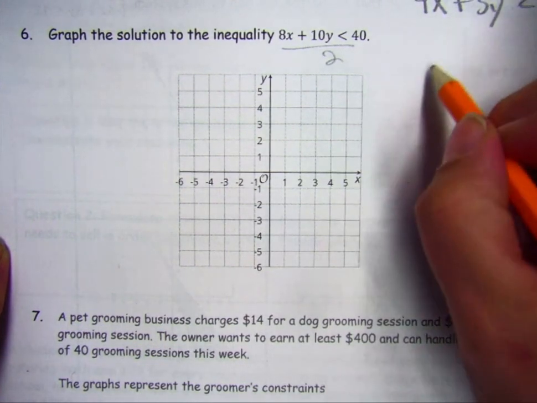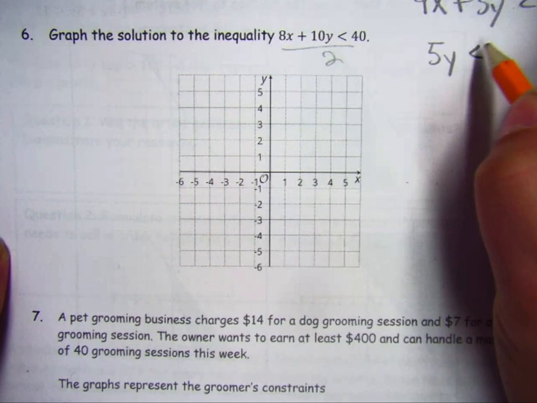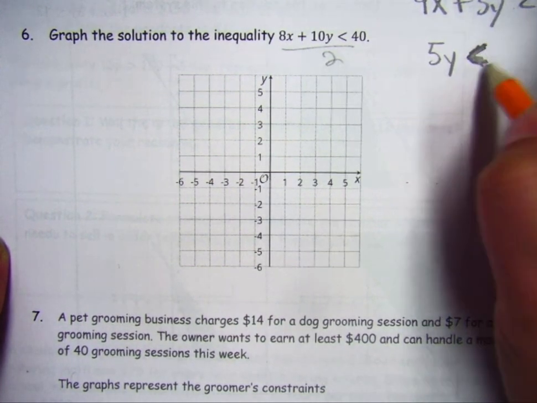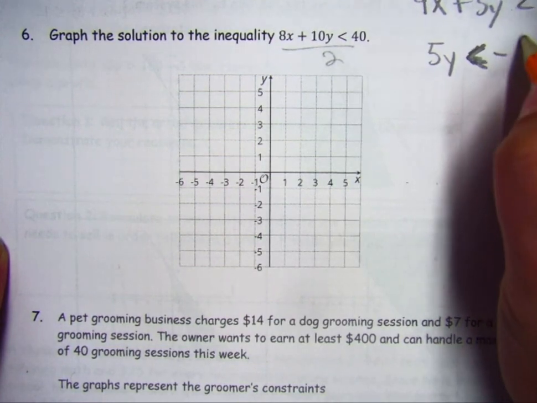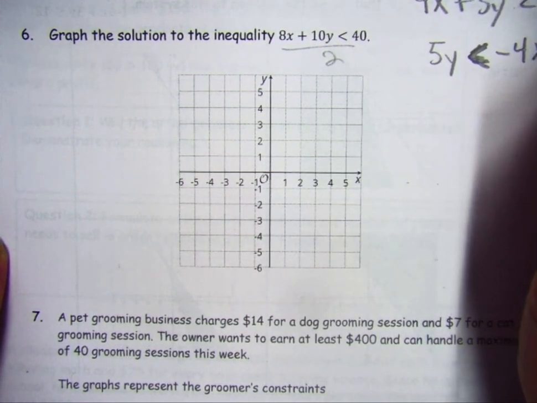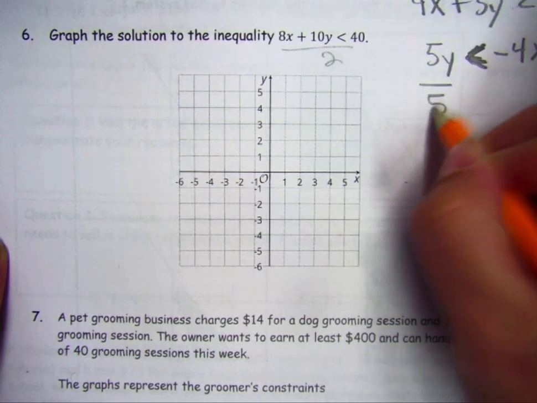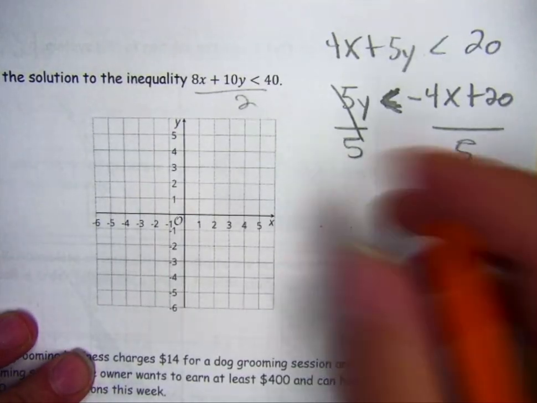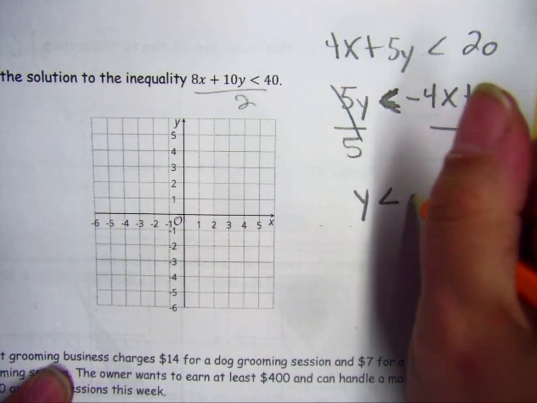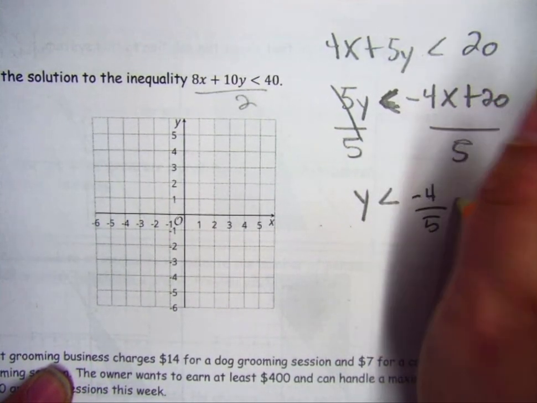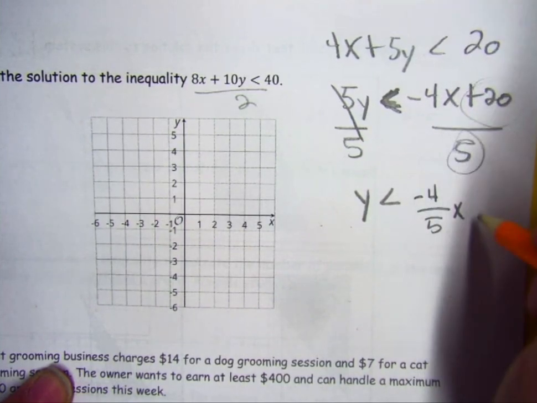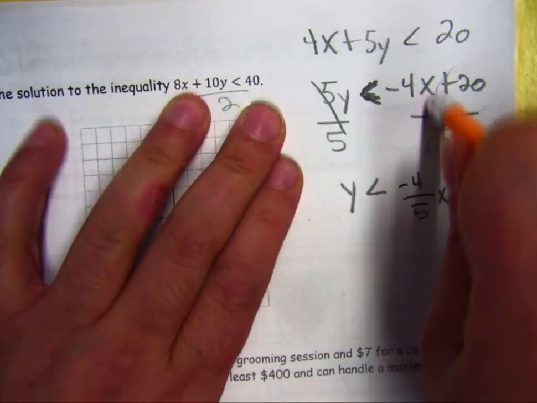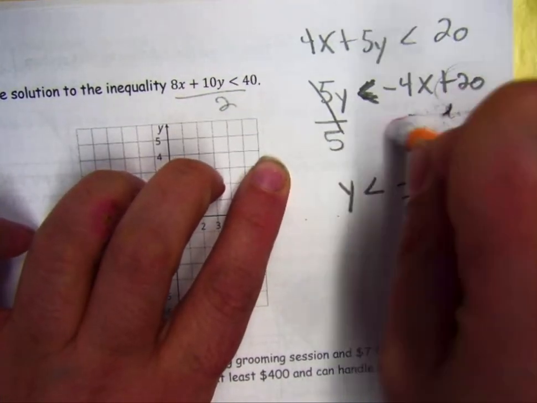So now we are going to have 5y is less than negative 4x plus 20. Divide by 5, divide by 5. Okay. y is less than negative 4 over 5x, and then we have 20 divided by 5, plus 4.